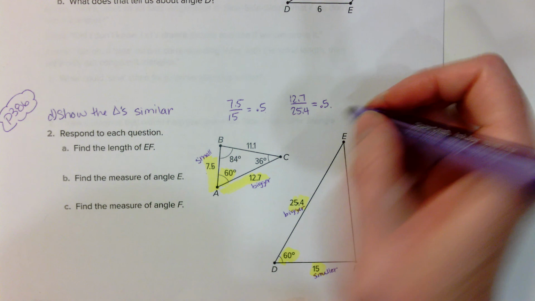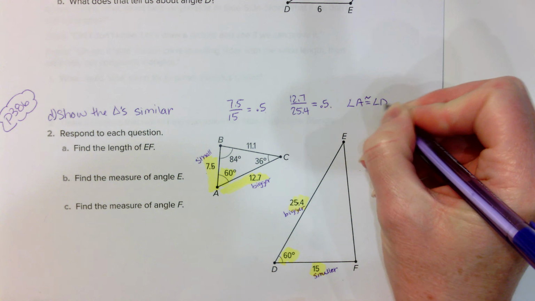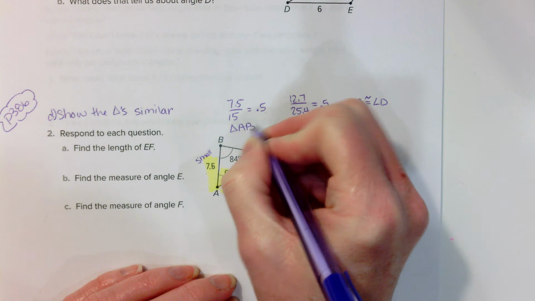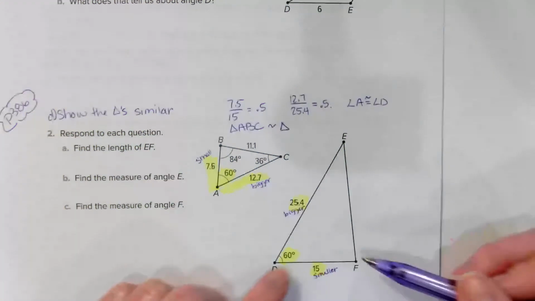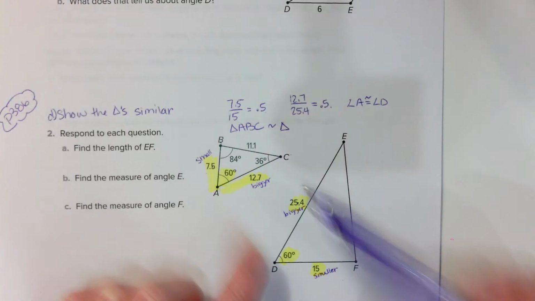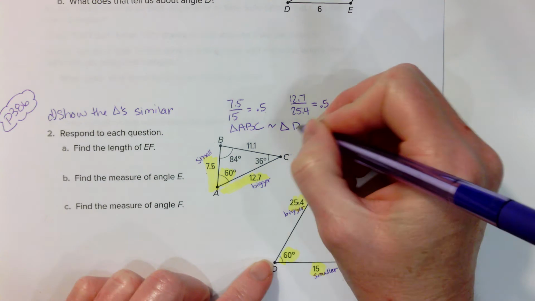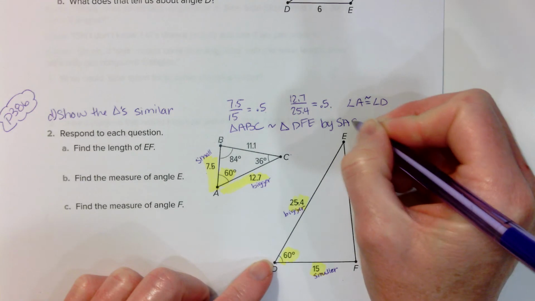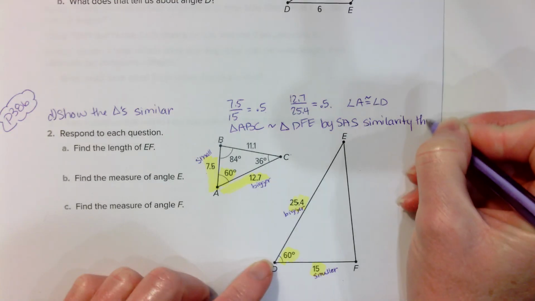Then I also have to point out that my angle A is congruent to my angle D. They're both 60 degrees. So triangle ABC, I could say the letters in any order I want, but now that I've said that, I have to say this in a matching order. If I'm going to say A, B, C, going across that smaller side, I need to say D, F, E. So D, F, E. They're similar by the side-angle-side similarity theorem.